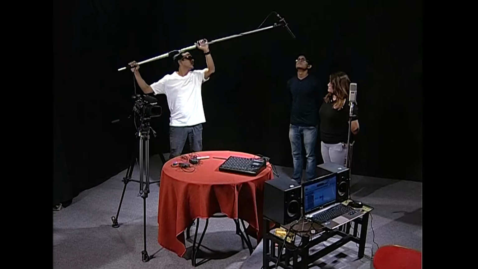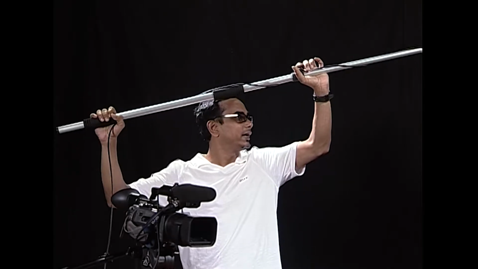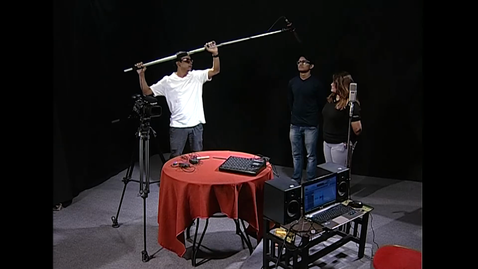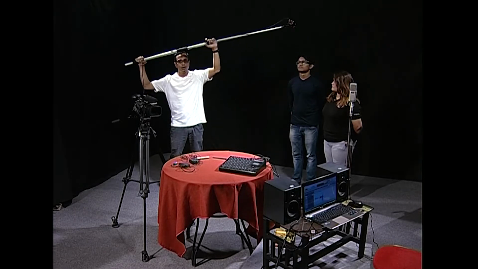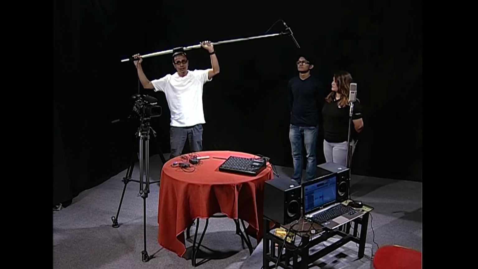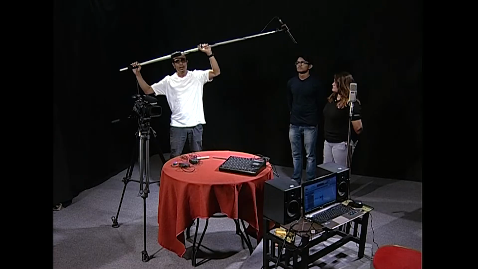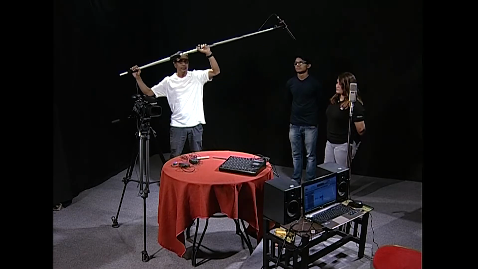So the very first position I'm going to talk about is the up position, which will have to be held like this. If I'm recording these two characters, I can hold it anywhere I like. I can also pan the boom rod when one character is speaking and then pan again when the other character is speaking. I can also tilt the boom rod by using my wrist like this. But while doing all these movements, you have to hold the boom rod firmly, yet gently, so as not to generate any noise.